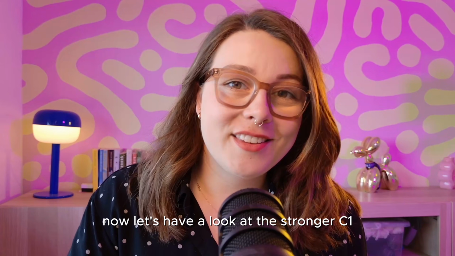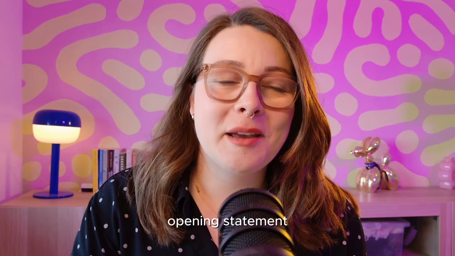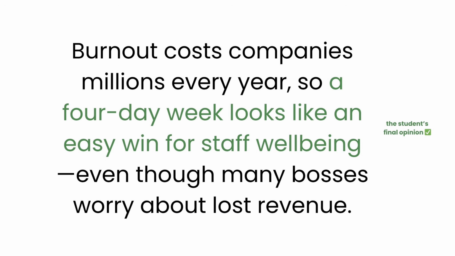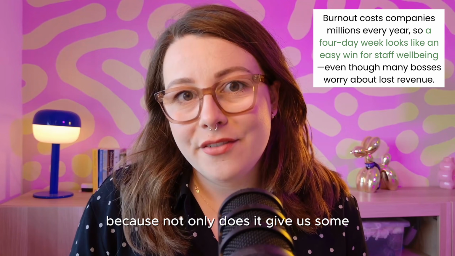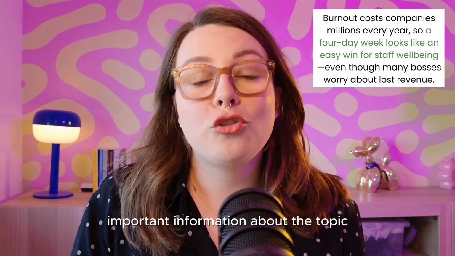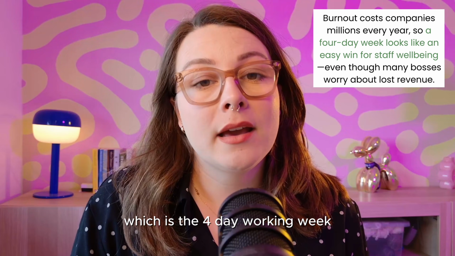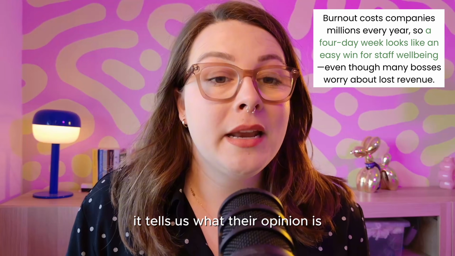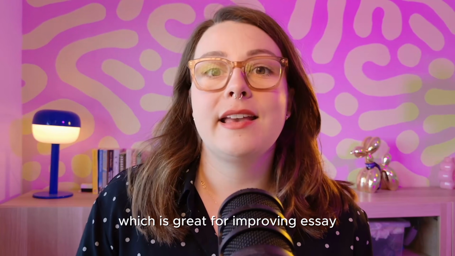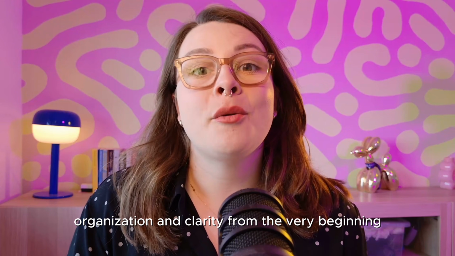Now, let's have a look at the stronger C1 opening statement. Burnout costs companies millions every year. So a 4-day week looks like an easy win for staff well-being, even though many bosses worry about lost revenue. Now, this first sentence is better because not only does it give us some important information about the topic, which is the 4-day working week, but it also tells us what the student thinks. It tells us what their opinion is, which is great for improving essay organization and clarity from the very beginning.